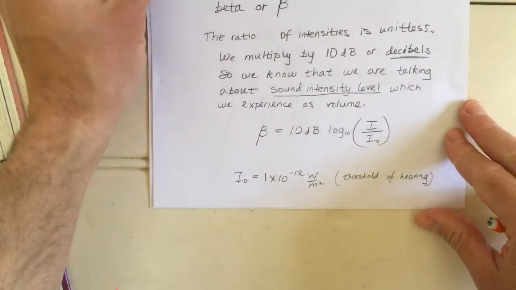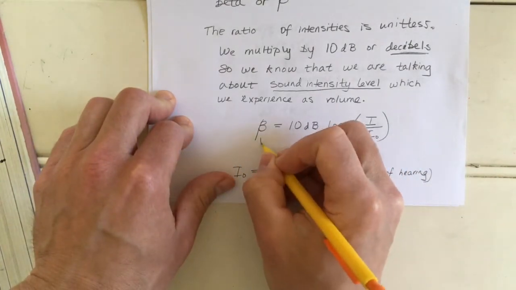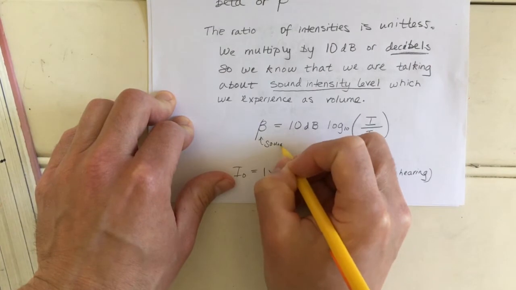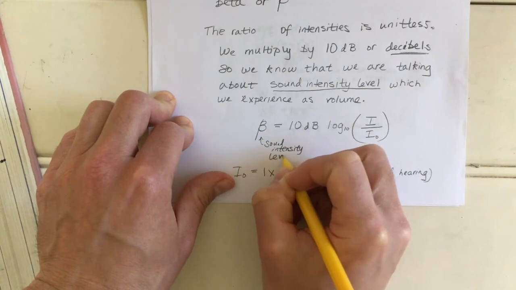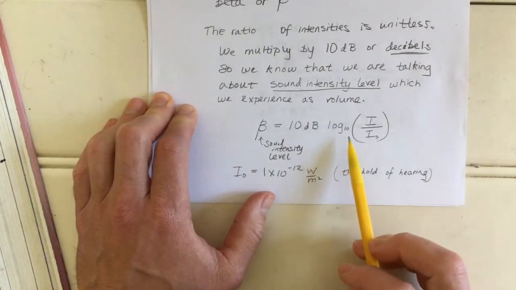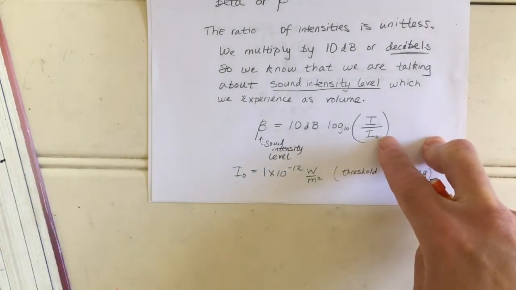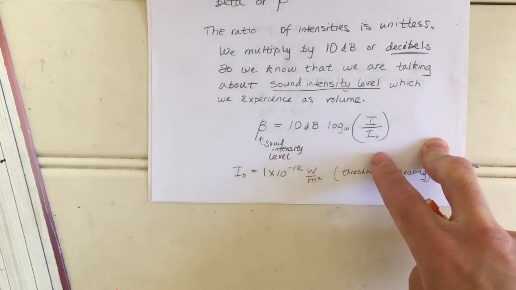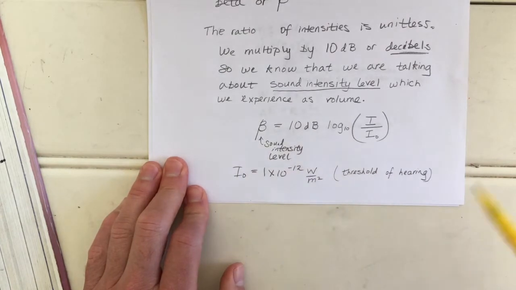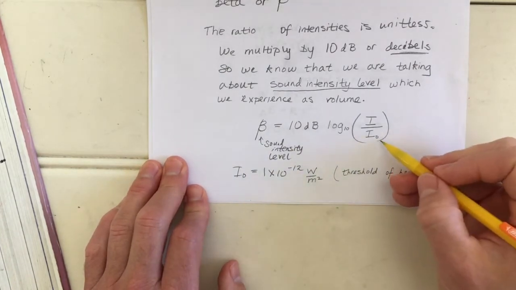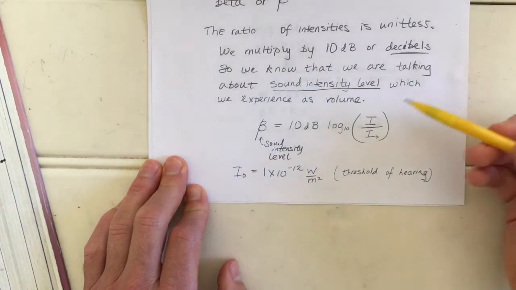So here's our formula for sound intensity level, which is beta. This is what we are considering volume to be. Now this is kind of a complicated formula, but what it shows is that we take the log of our intensity ratio and then multiply by 10 decibels. I naught, or I sub 0, is the threshold of hearing, 1 times 10 to the negative 12 watts per meter squared.